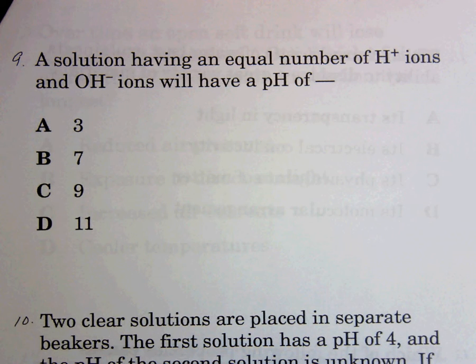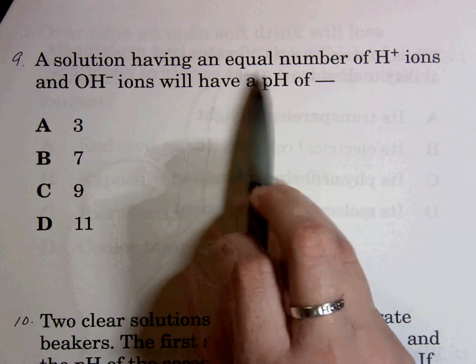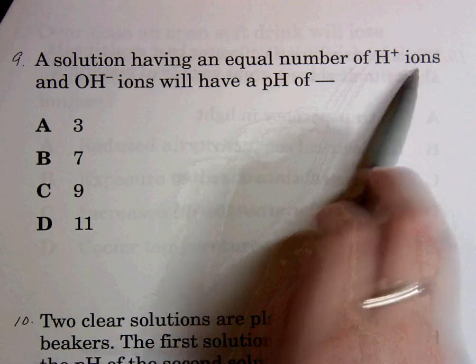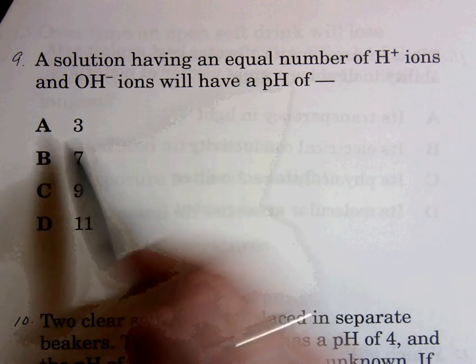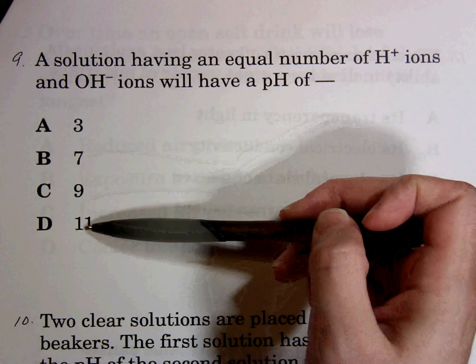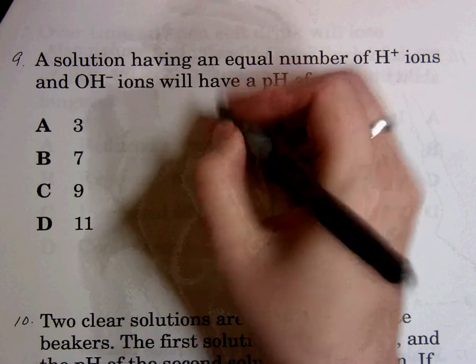Chemistry Review numbers 9 and 10. Number 9 says a solution having an equal number of H plus ions and OH negative ions will have a pH of, and then we need to know, is it 3, 7, 9, or 11? What we need to know here is the pH scale.